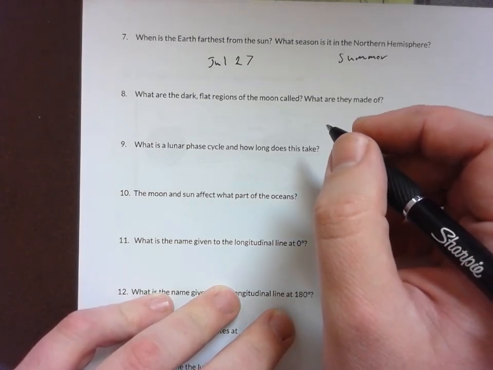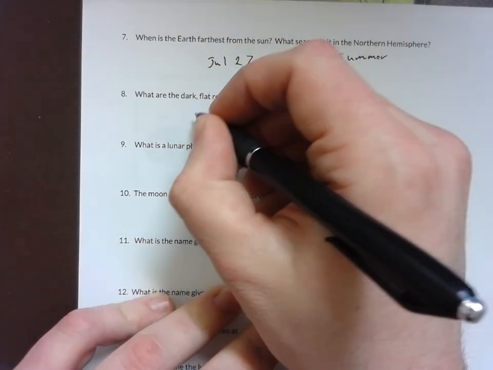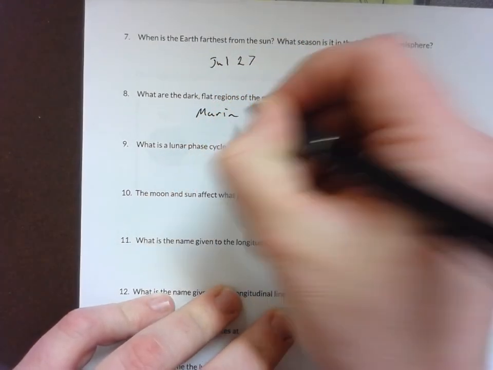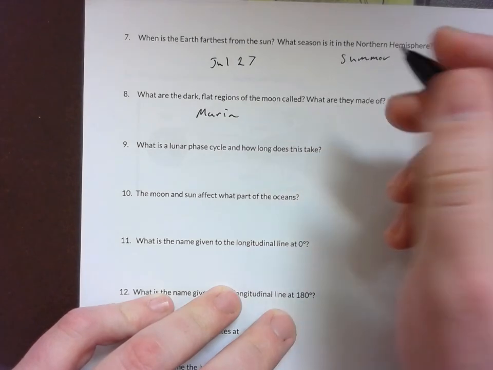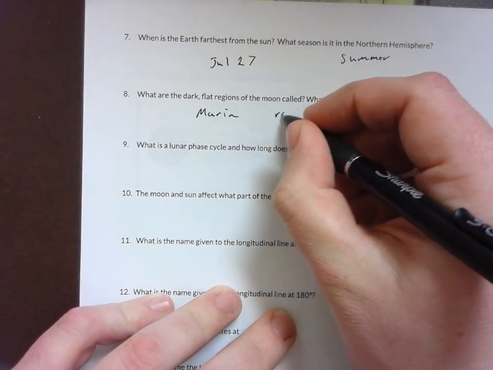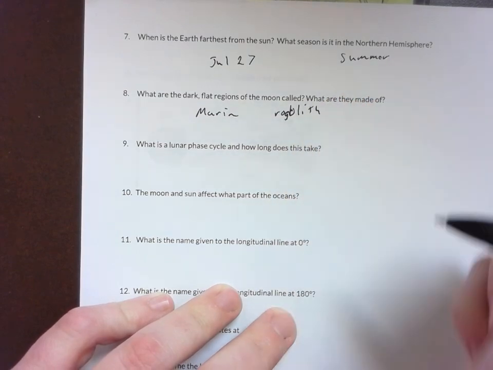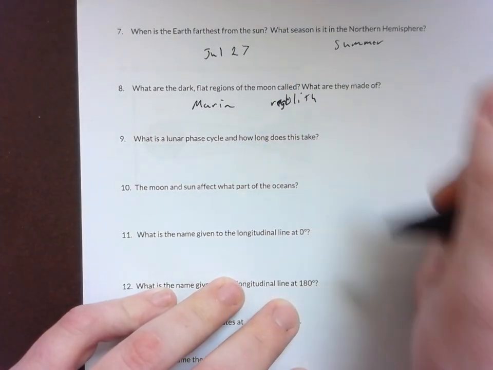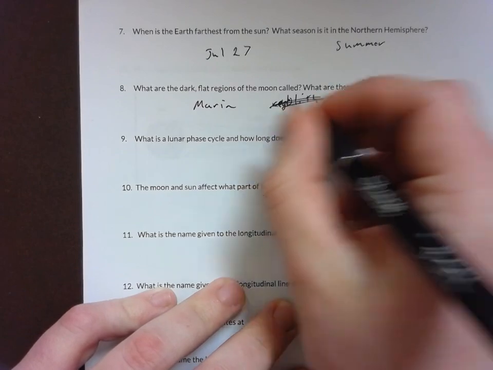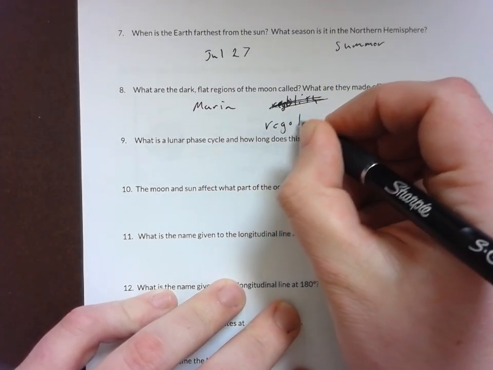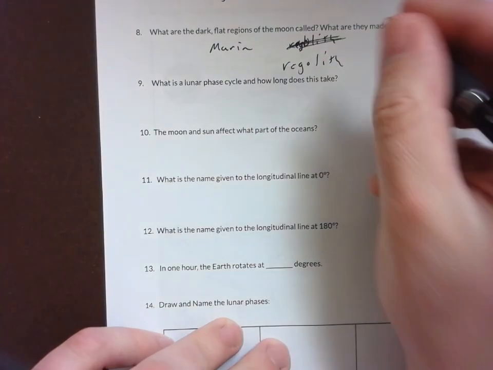What are the dark flat regions of the Moon called? They are Maria, however you want to say it, and they are made up of regolith. Here, regolith. This is moon dust, basically.